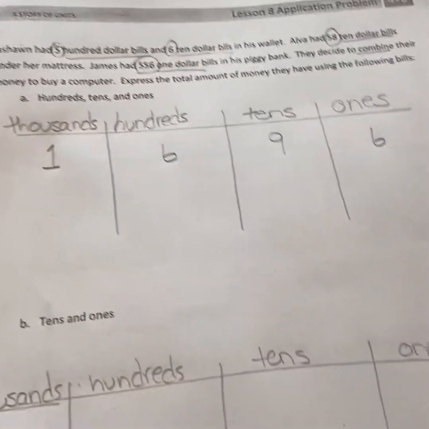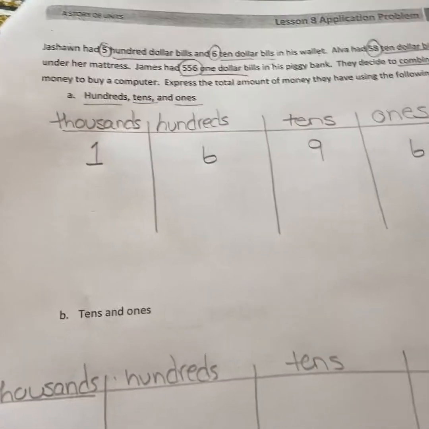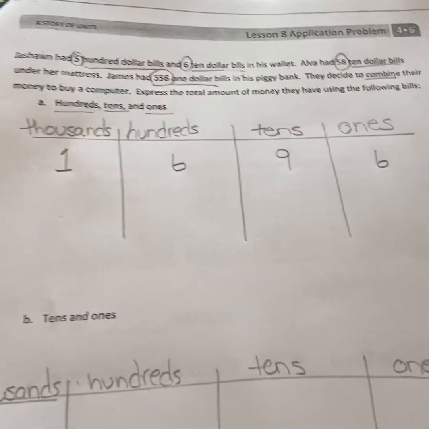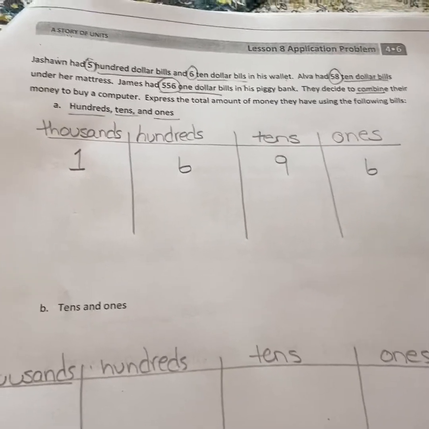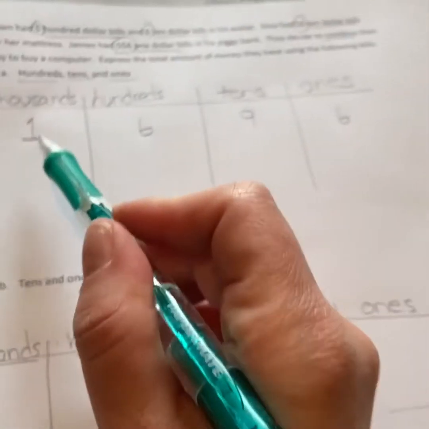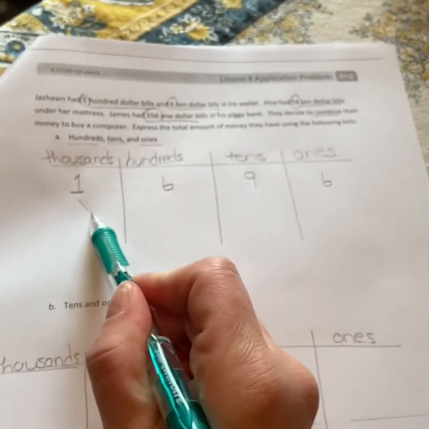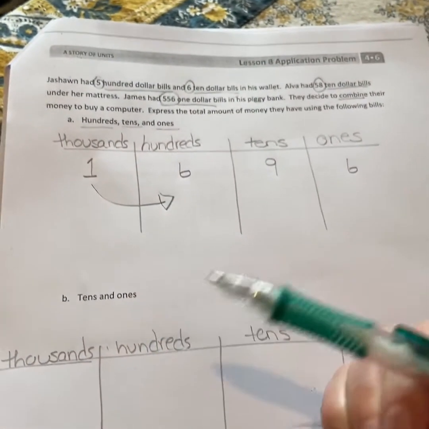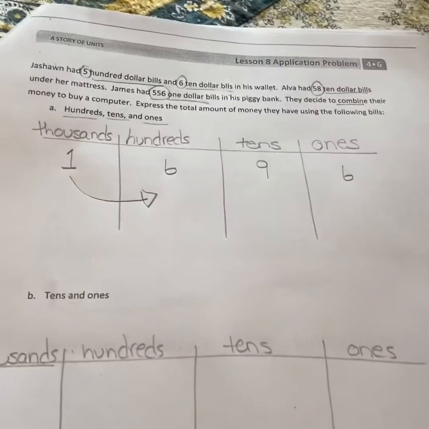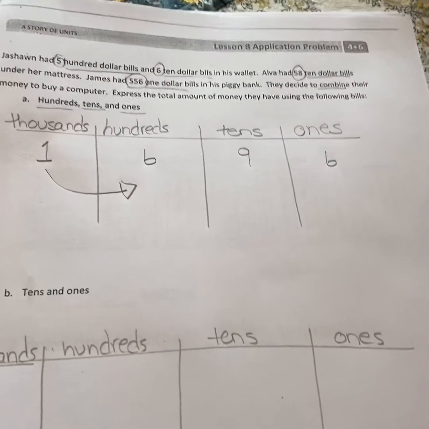But the question asks us only for hundreds, tens, and ones. So what we need to do is unbundle our thousands into the hundreds place. So what I'm doing is I'm taking this 1,000 and I'm unbundling it into the hundreds place. So think to yourself, 1,000 equals how many hundreds?